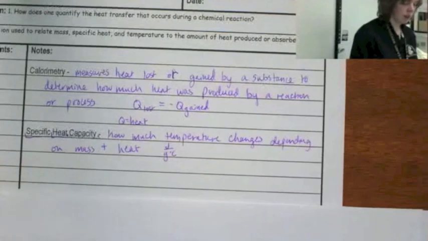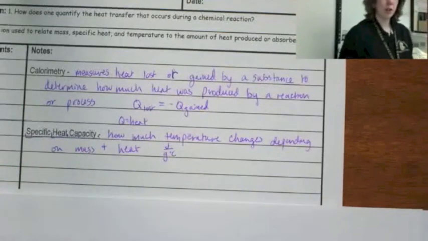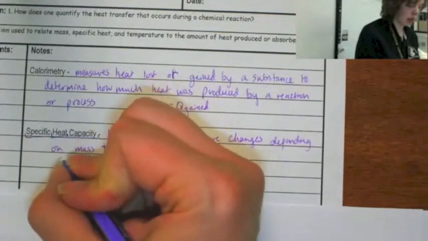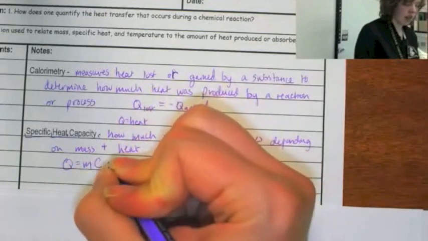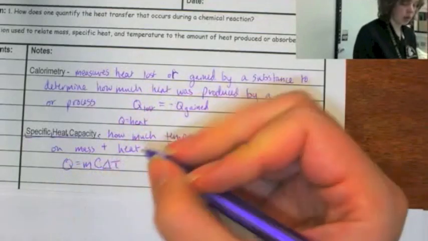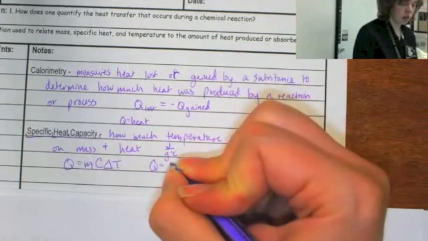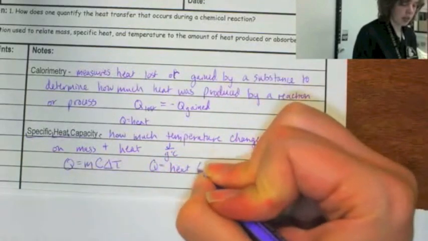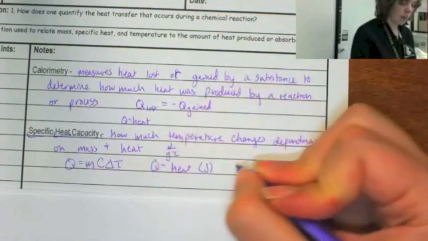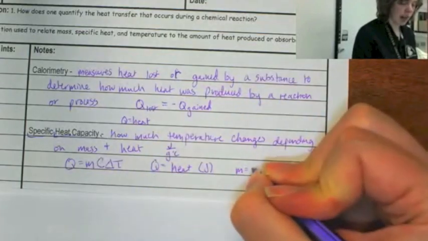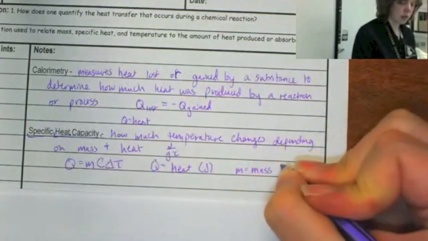All right, so the formula we're going to use for anything involving specific heat capacity is going to be Q equals M times C times delta T. We already said Q is our heat, and we measure heat in joules or sometimes kilojoules. Our M is our mass, and mass will be usually in grams.